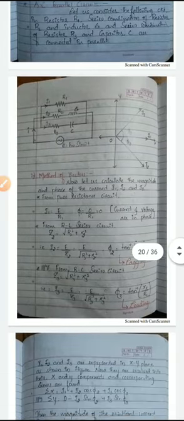So let us take down the problem. A circuit consists of a resistance of 25 ohms and a capacitance of 100 microfarad connected in series. A supply of 200 volts at 50 hertz is applied across the circuit. Find the current, power factor and power consumed by the circuit. At last we need to draw the vector diagram, right? So see the problem here.